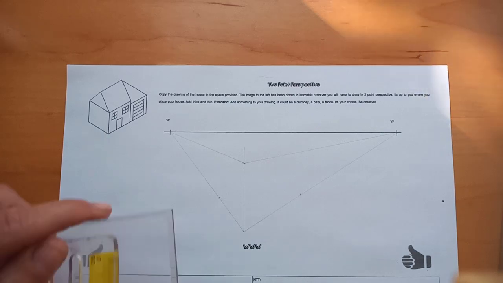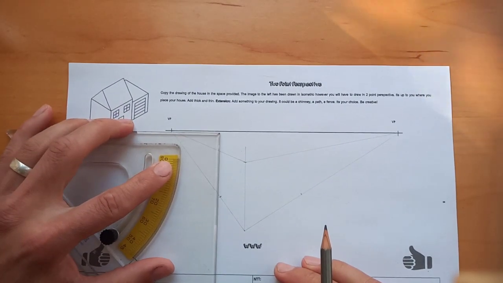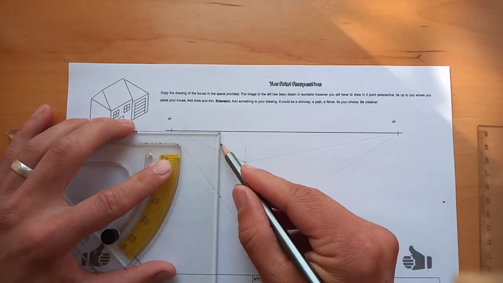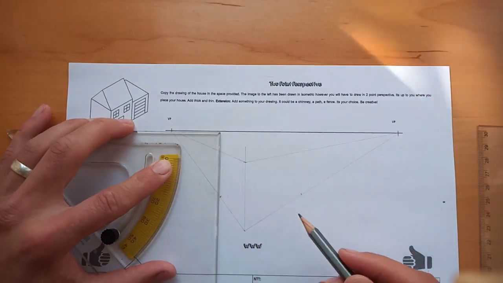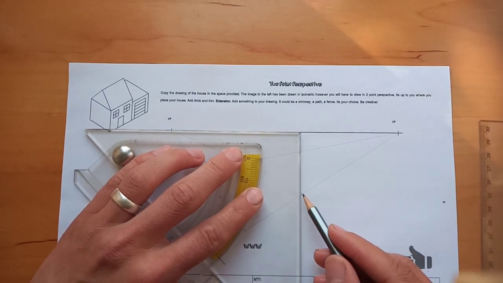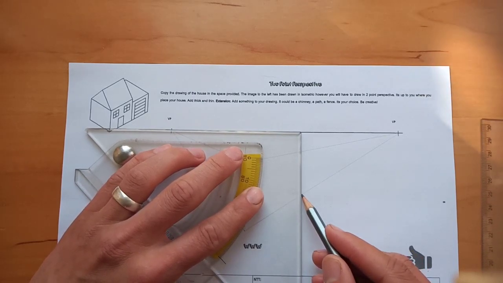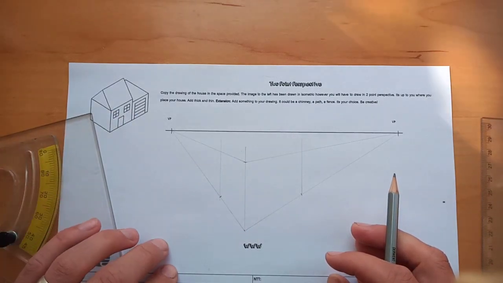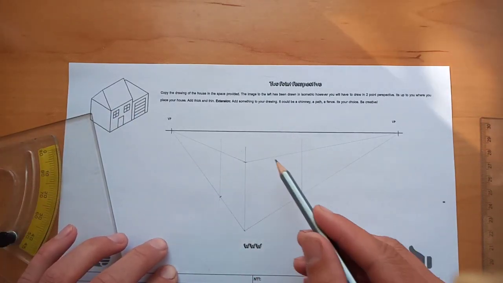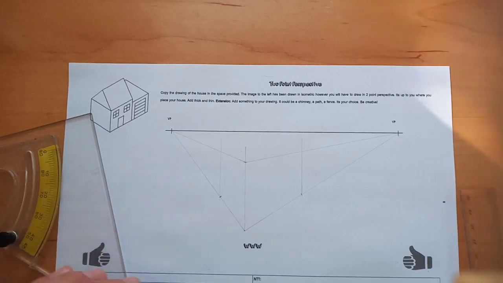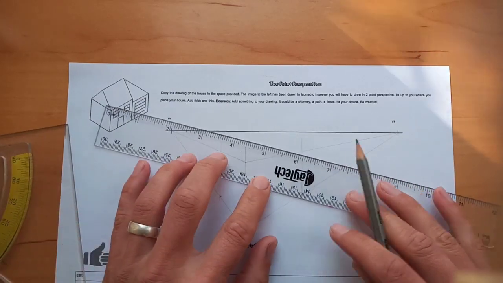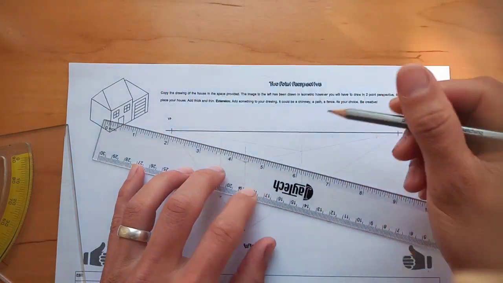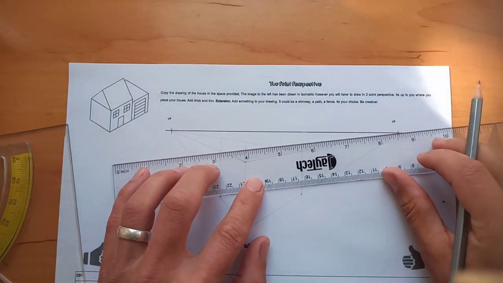From there, use our straight edge, line it with the horizon, put a line in, and again line it with the other side of the house and pop a line in. And that's giving us the basic form of a box. From there, you can draw it across to the opposite horizon, so the opposite vanishing points, on the horizon.